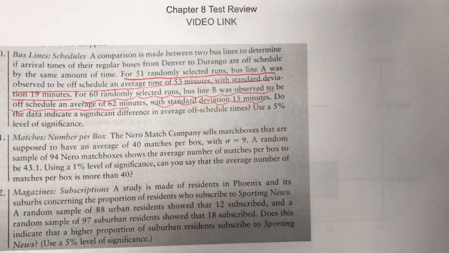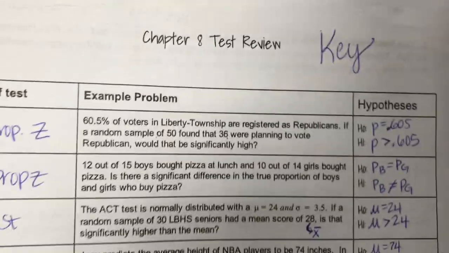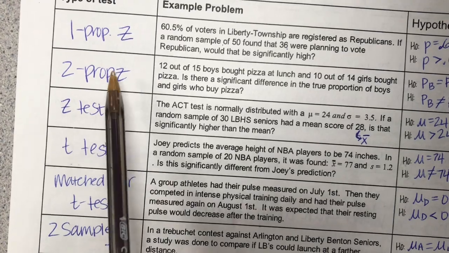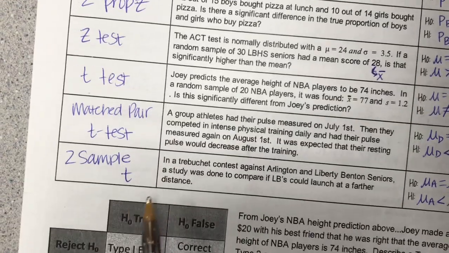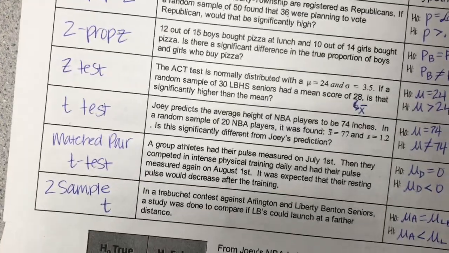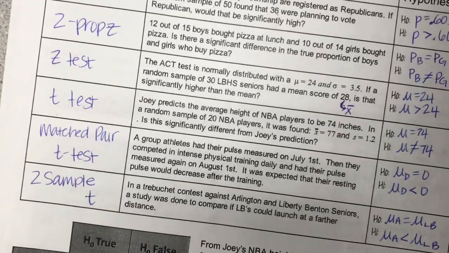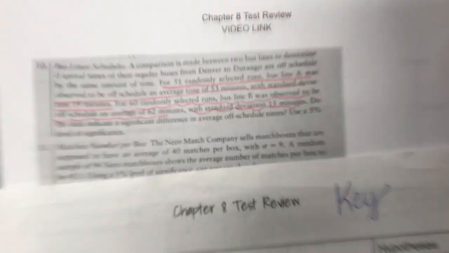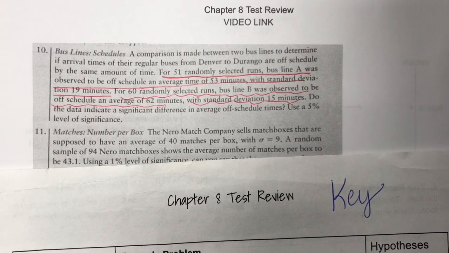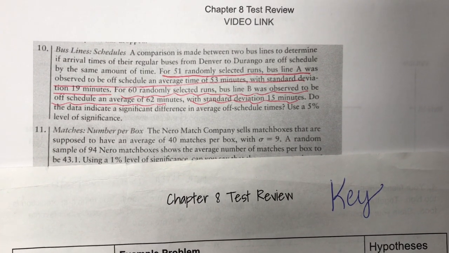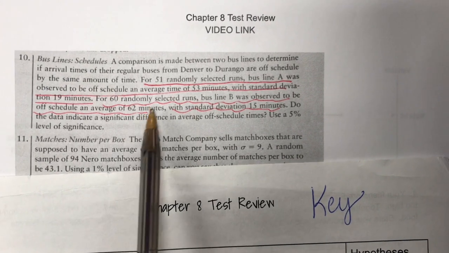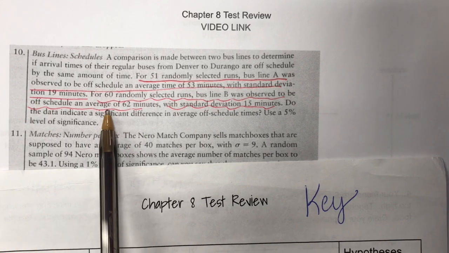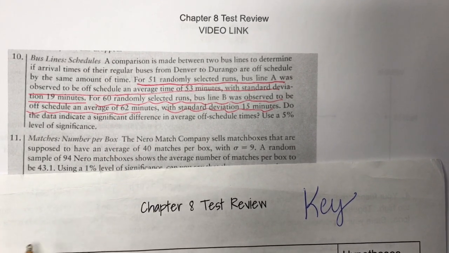All right, so obviously we have two groups of information. So when you look at this sheet, this should really help you. And think, all right, is it a two proportion or a two sample T or a two sample Z? Isn't really on here, but that could be a choice as well. Obviously, I hope you guys can tell we're not talking about proportions. We're talking about averages or means. So, and the standard deviations have to deal with these 51 buses, for these 60 buses. So these standard deviations are S.